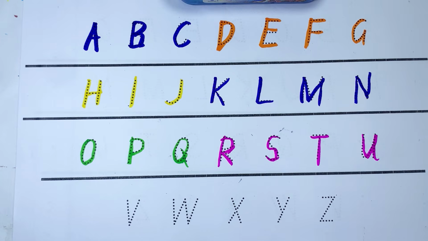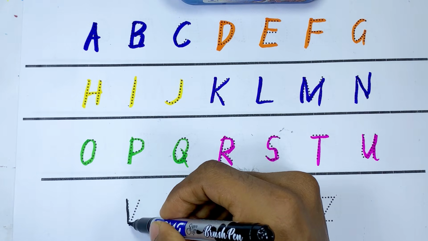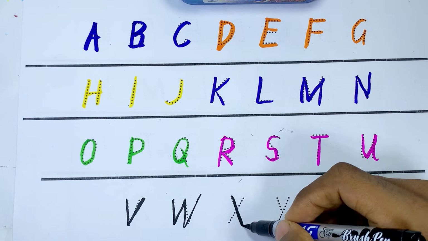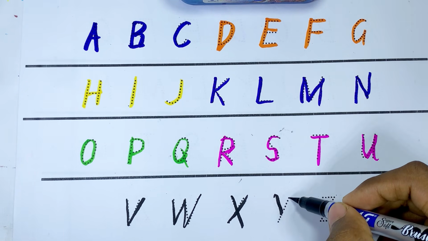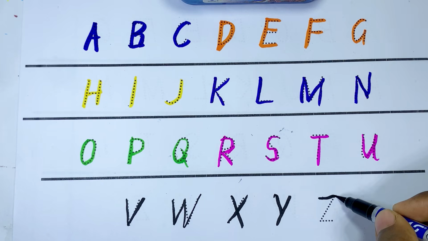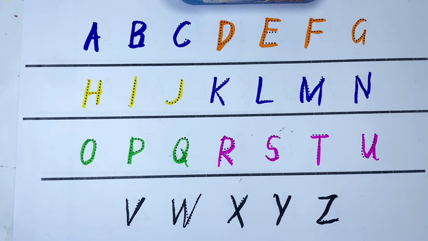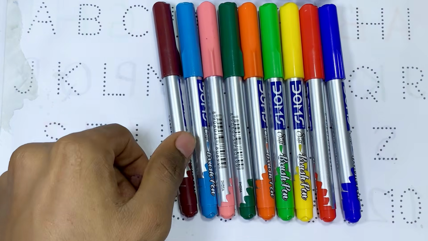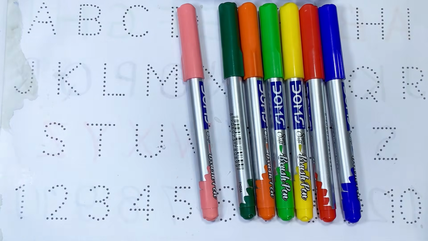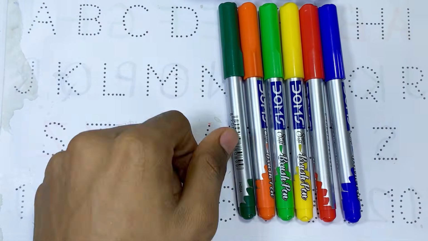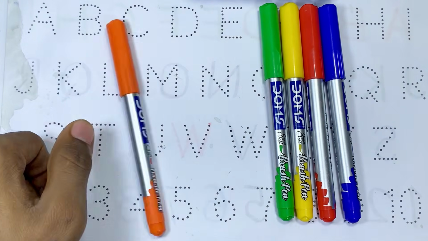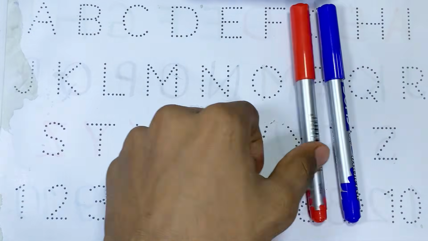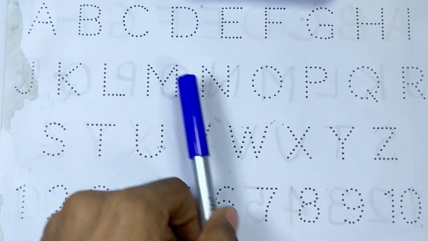Kids, now you draw V. V for van. W for wheel. X for xylophone. Y for yo-yo. And Z for zebra. Purple color, black color, pink color, brown color, sky blue color, light pink color, green color, orange color, light green color, yellow color, red color, and blue color.